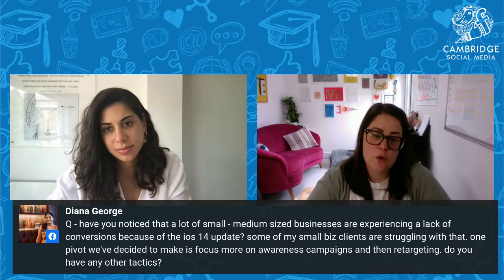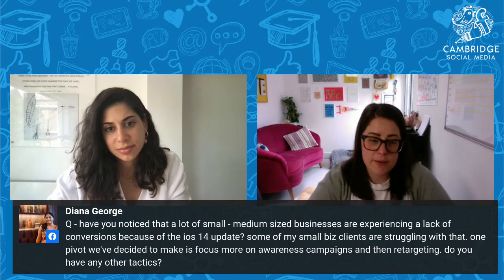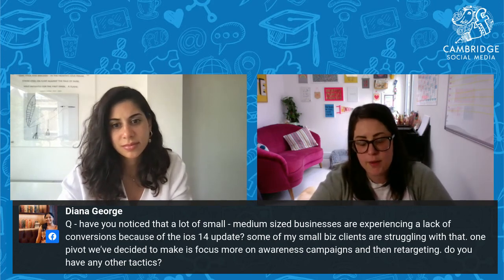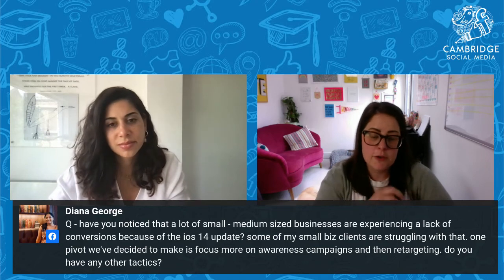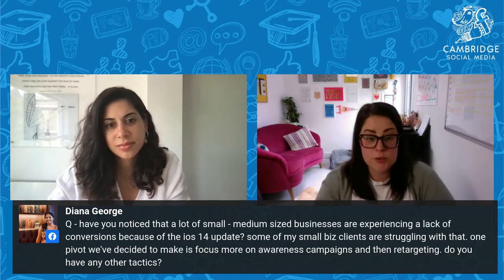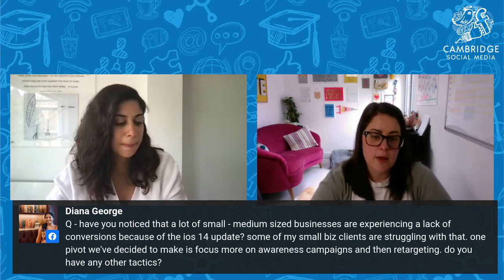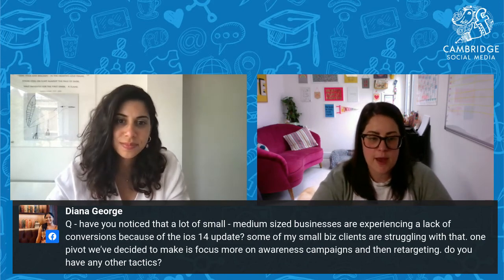Making sure that you've got all of those changes implemented as well, in terms of the CAPI and some of those techie bits that I went through, are really important too, because if you don't have those in place, then you'll be losing even more data than is really necessary. So that will hopefully help bolster some of that as well if you haven't got those things in place.